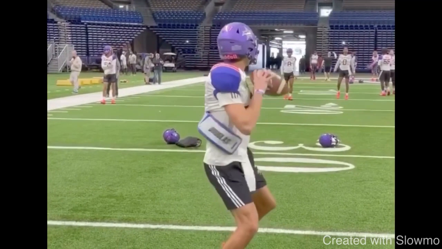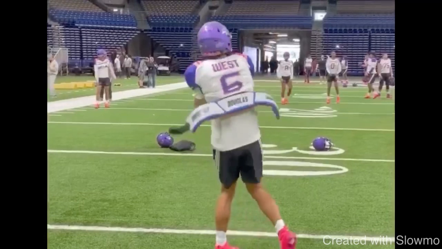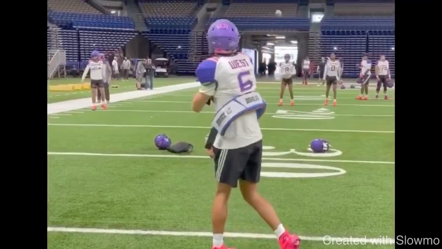So let's play this thing full speed. Just make sure, fellas, when we rotate through, we're getting that full hip rotation and getting that front hip to open up a little bit sooner than he does in this specific clip.